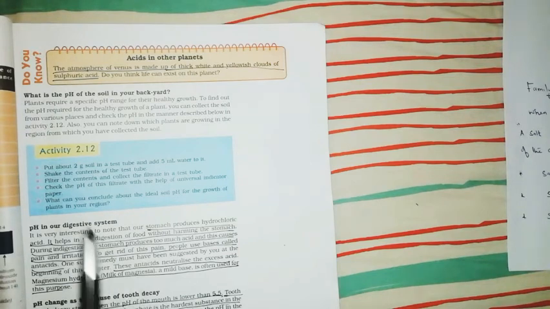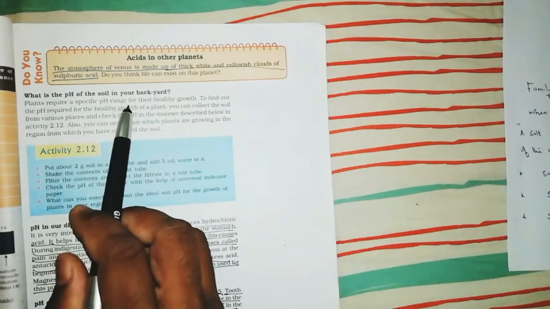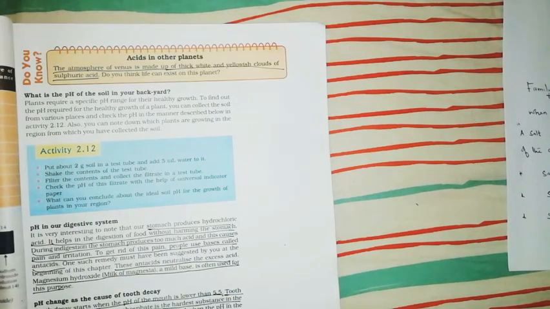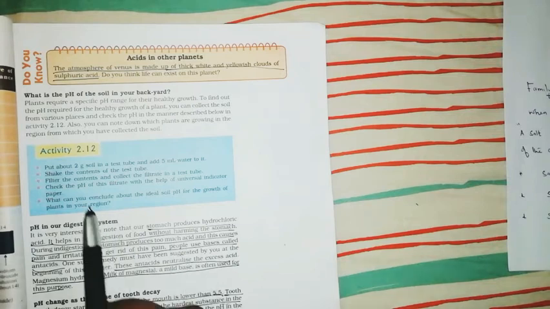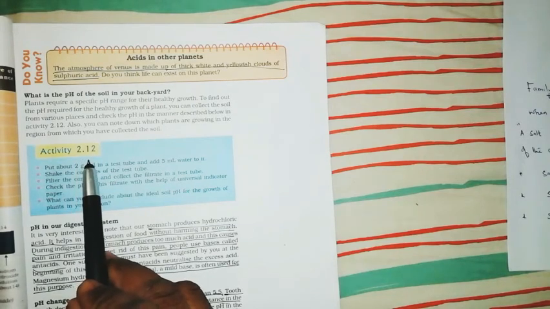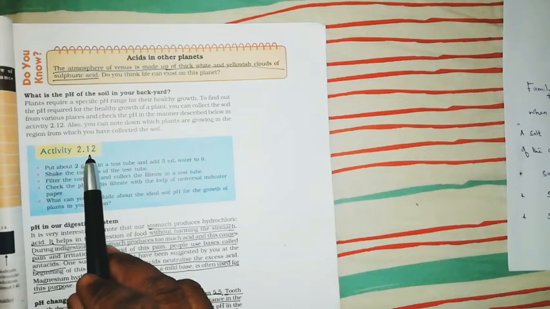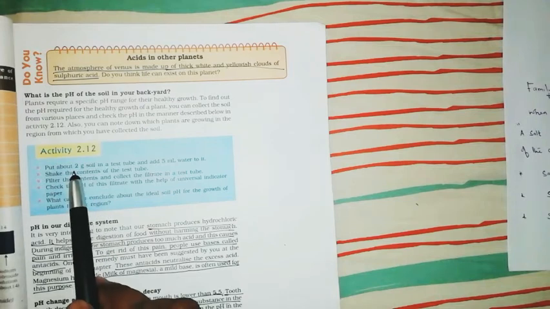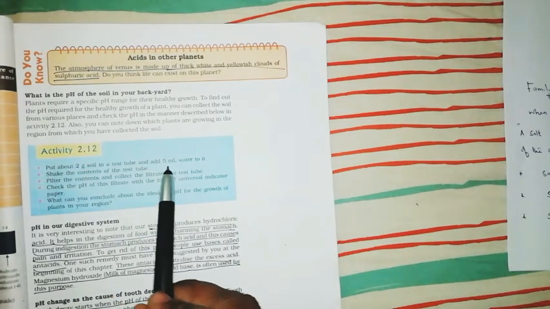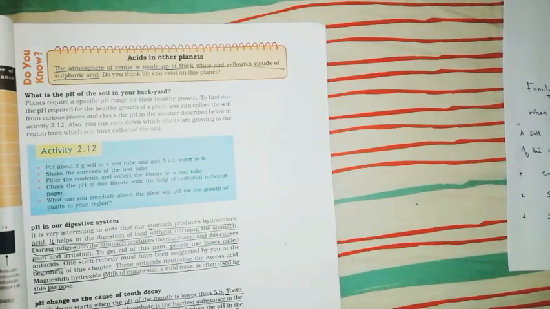Okay, the next thing: what is the pH of soil in our backyard? You can also test this. Take some soil. An activity 2.12 is also given here in your book. Put 2 grams of soil in a test tube, add 5 ml of water, shake the contents of the test tube, and then filter the contents. Collect the filtrate in a test tube, then take a pH paper.